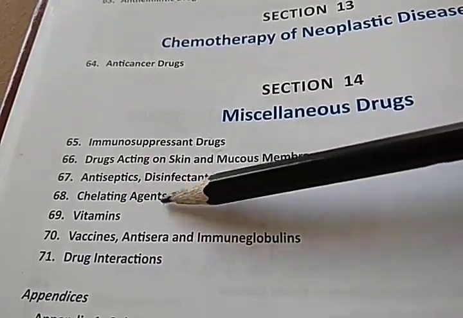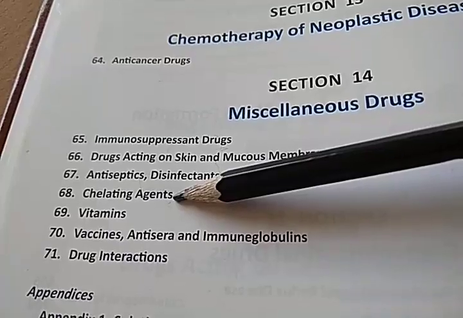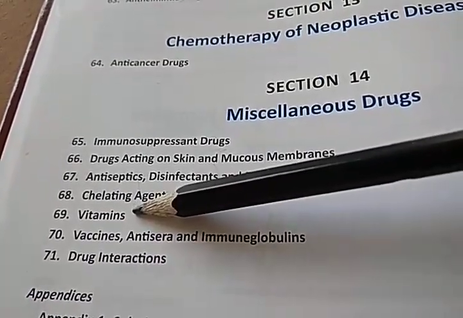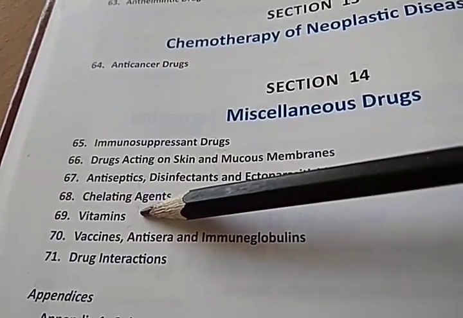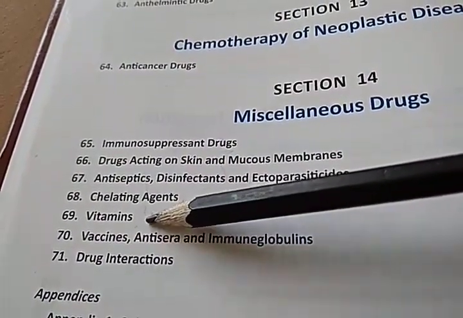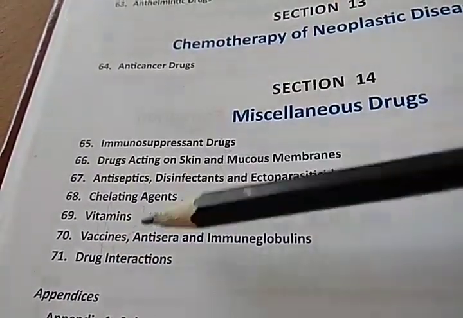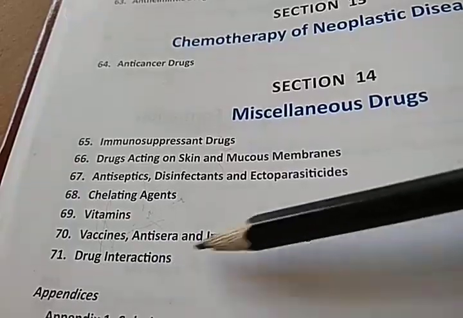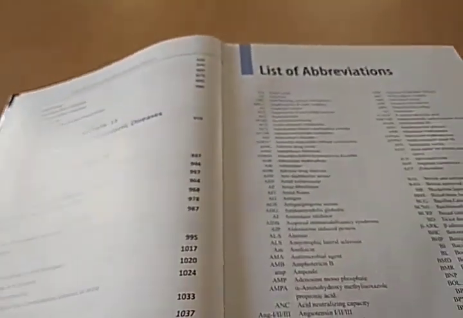Then chelating agents to remove poisons, like if somebody takes metal poisons, then you will need to give chelating agents. Vitamins, yes, you prescribe some vitamins to people all the time. Vitamin B12, you'll prescribe folic acid. What vitamins normally? Vitamin C, all that. Then vaccines, so many vaccines. Then what else? That's it. We're done with the contents of this book.